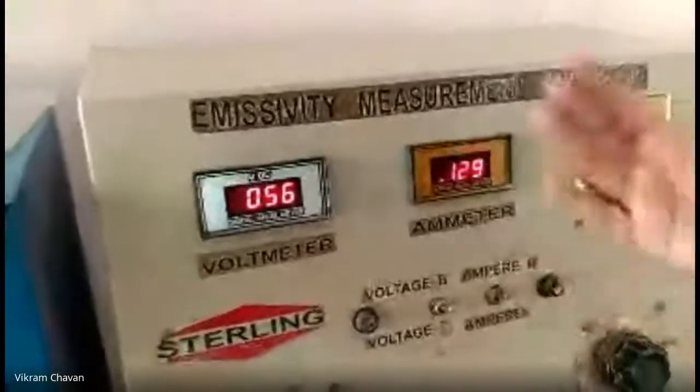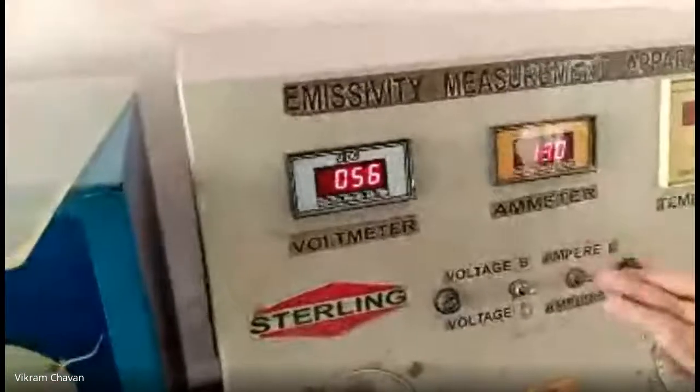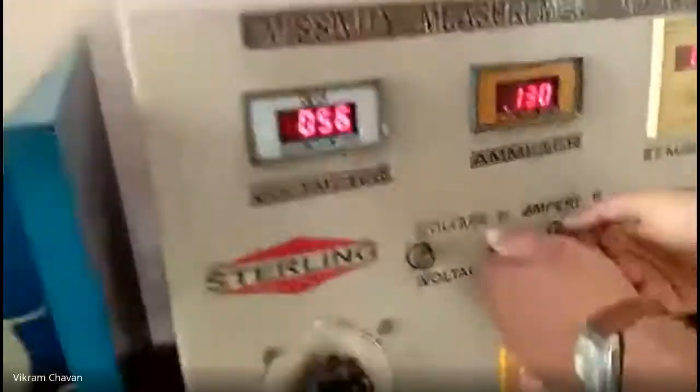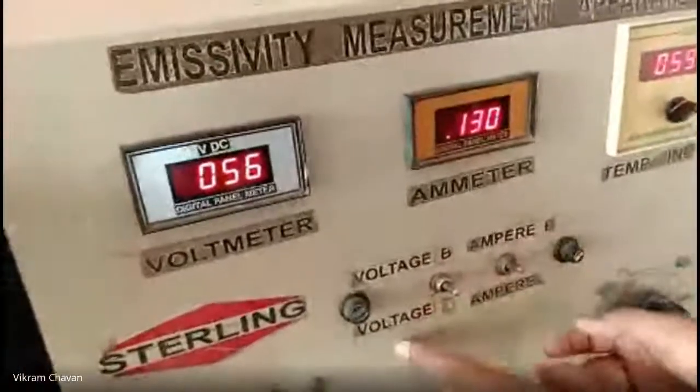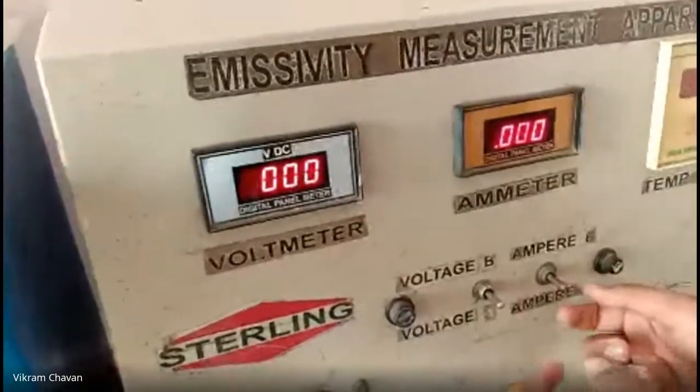Now if you want to take the voltage reading and the current reading for the test plate, you have to shift this particular knob in the downside. So you can take the temperature, voltage and ammeter readings for the test plate.